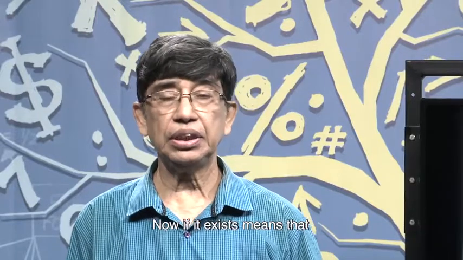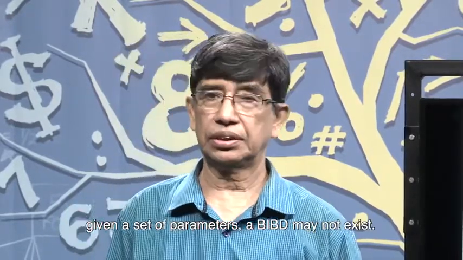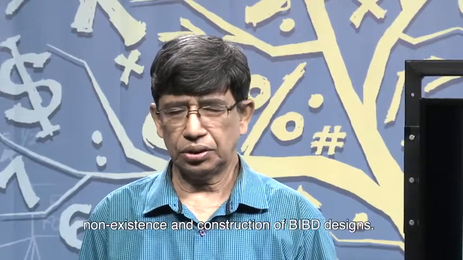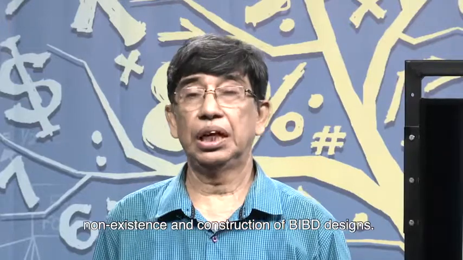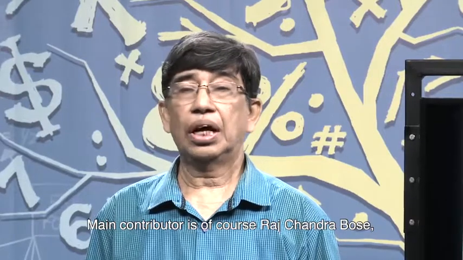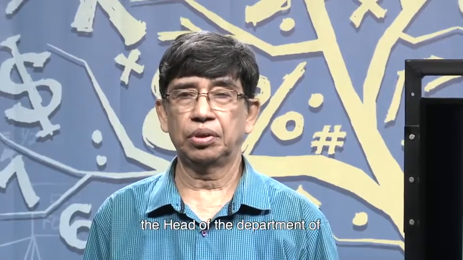Now, if it exists means that given a set of parameters, a BIBD may not exist. There are a number of results on the existence and construction of BIB designs. The main contributor is of course R.C. Bose, Raj Chandra Bose, who was once after P.C. Mahalanobis the head of the Department of Statistics, Calcutta University.